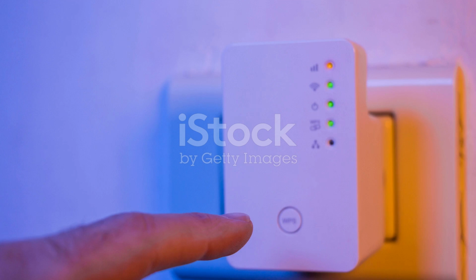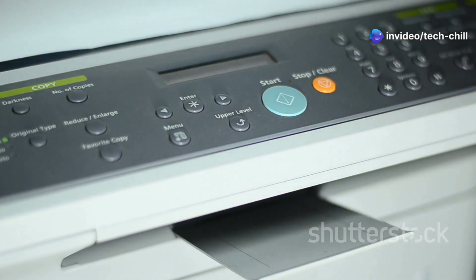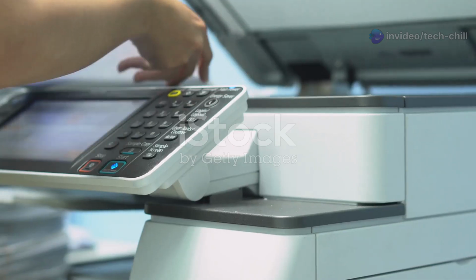Step 5. Test the connection. Right-click the newly added printer in Devices and Printers. Click Printer Properties. Select Print Test Page.